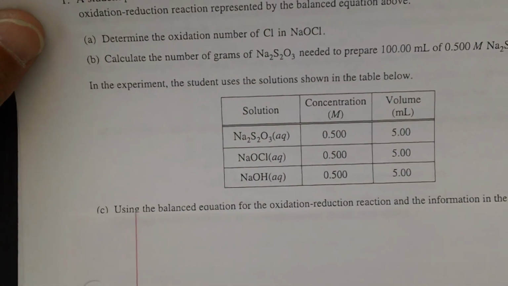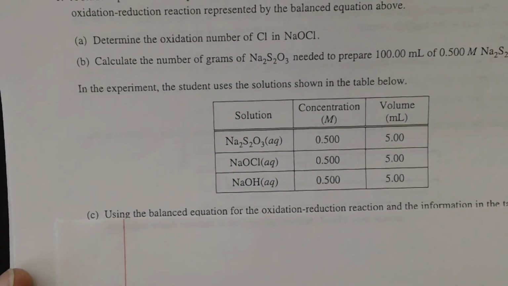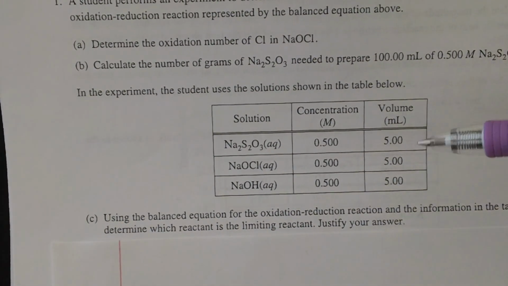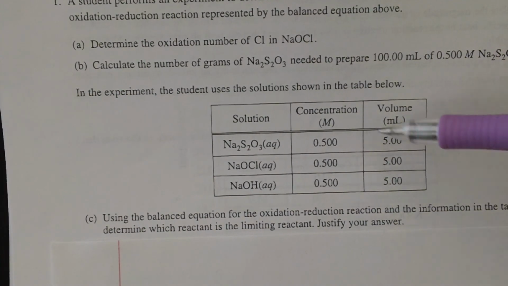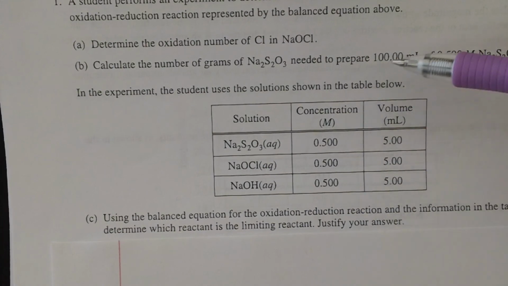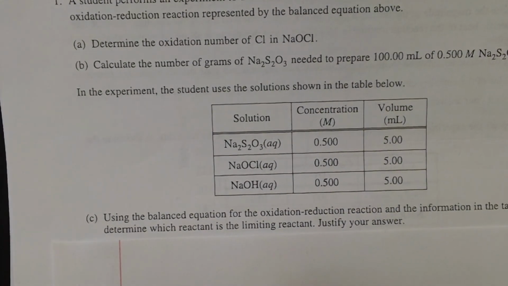Then it says, in the experiment, the student uses the solutions in the table below. Perfect. Using the balanced equation for the reaction, determine which one is the limiting reactant. What I recognize right away is the molarities and volumes of all 3 reactants are exactly the same, which means they're equimolar. And so I start there.